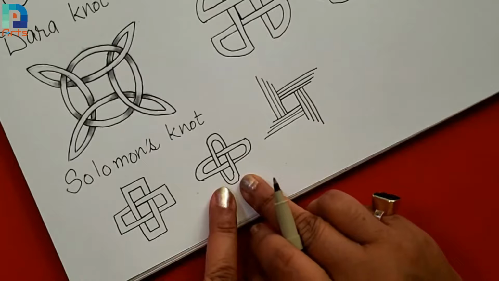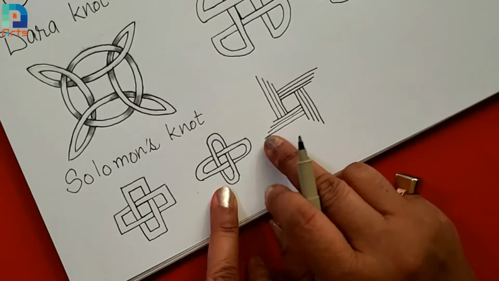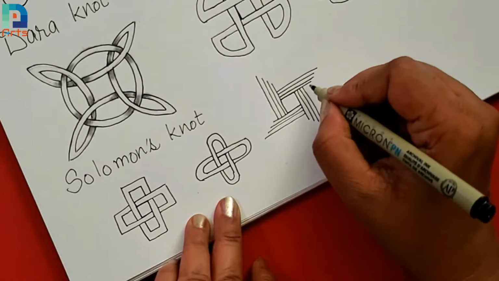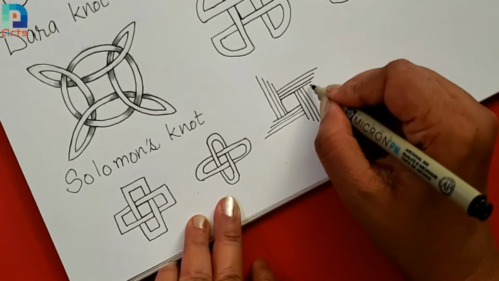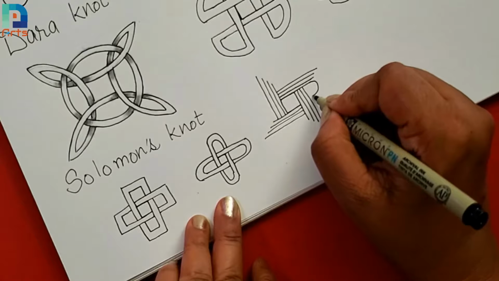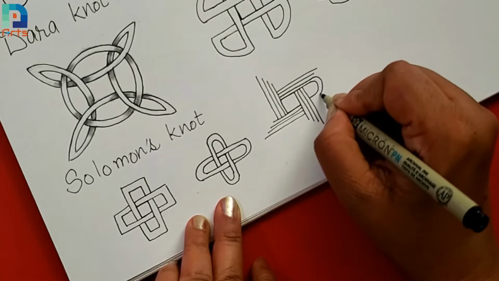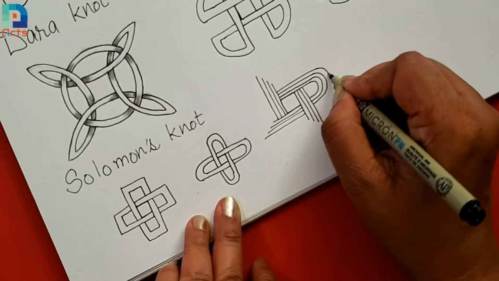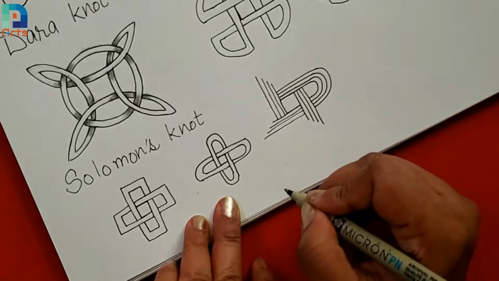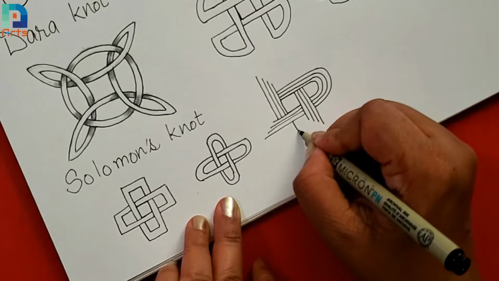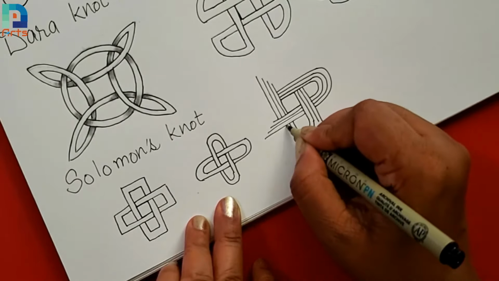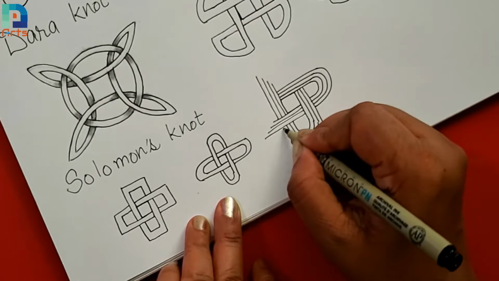It is exactly like this, but instead of one set of lines, here they are going in 4 sets, and then it's simple, you just join them from all 4 sides.